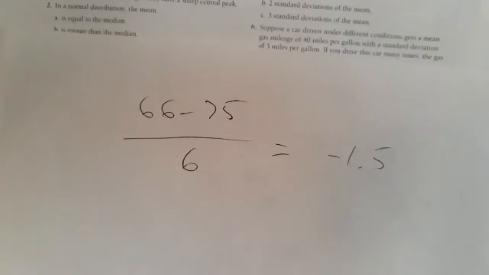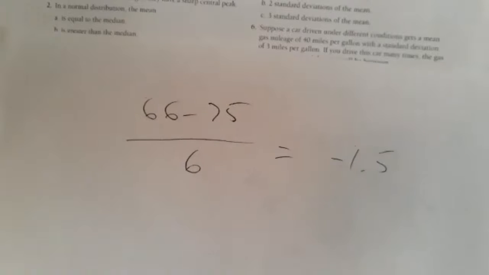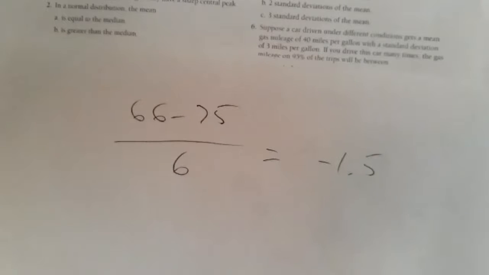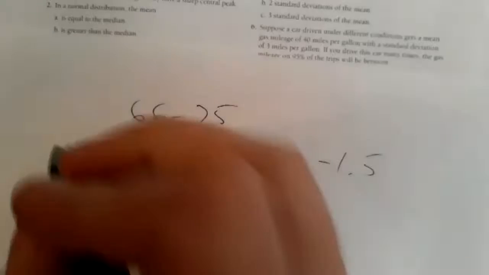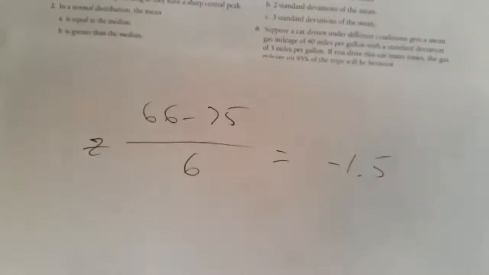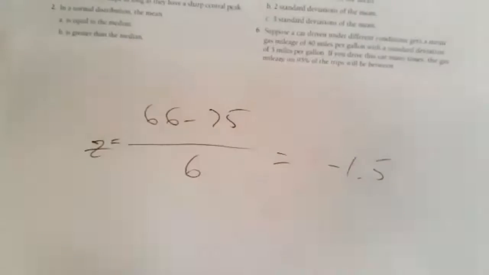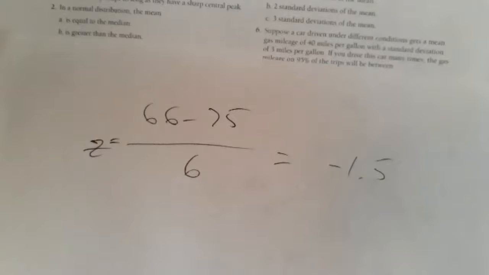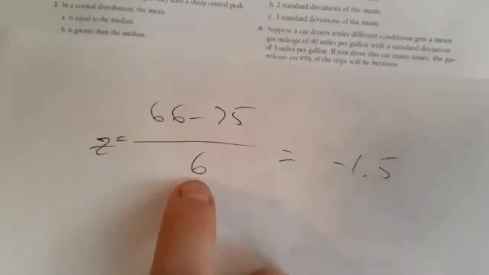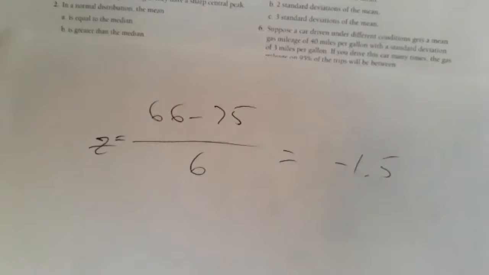Is that right? Is it exactly? I didn't do this one ahead of time. Yeah, it's exactly minus 1.5. That's it. And so that's calculating the Z-score. And so I think we kind of jumped into that. There we go. It's the value minus the mean divided by the standard deviation.